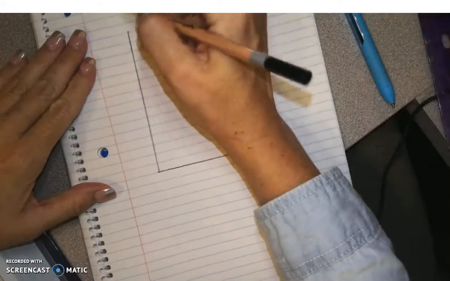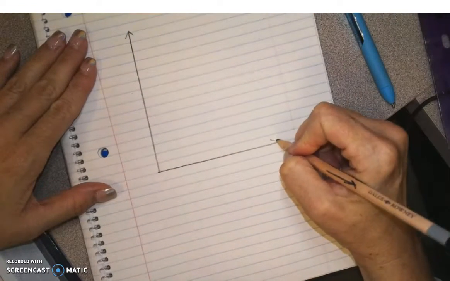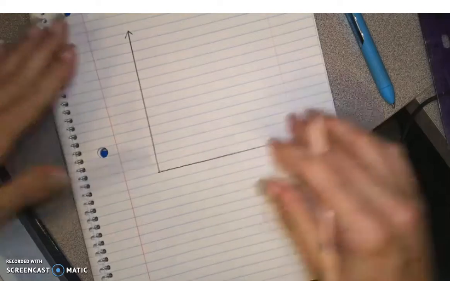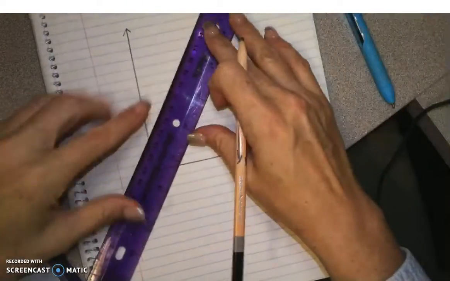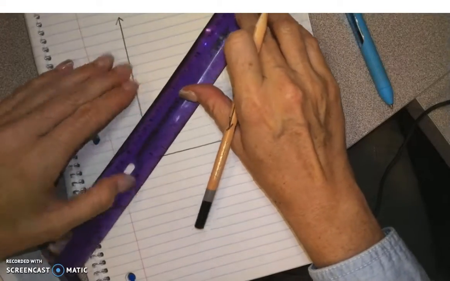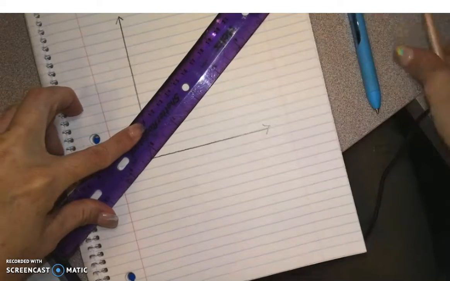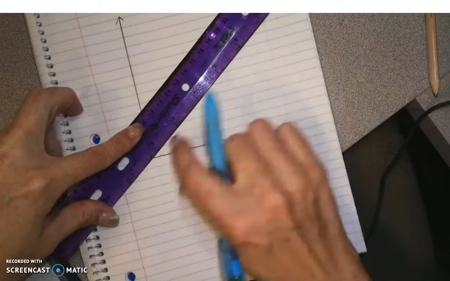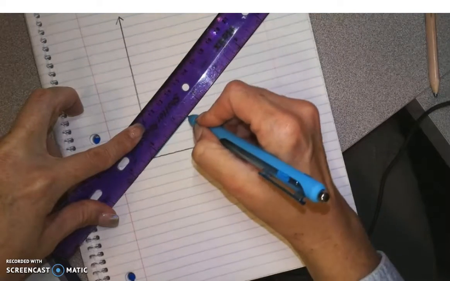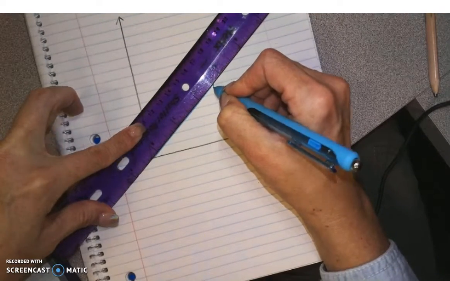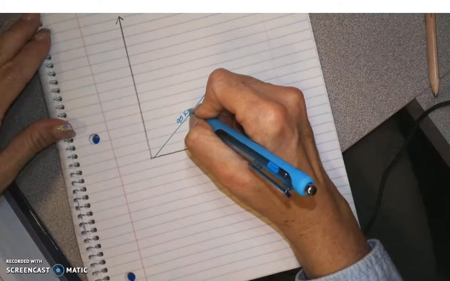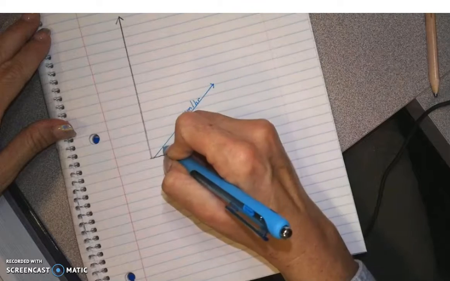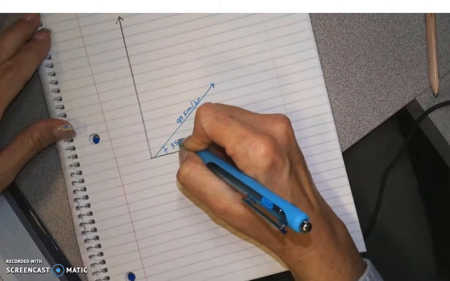So, for example, we might say that a helicopter was traveling 95 kilometers per hour at an angle of 35 degrees to the ground. So 95 kilometers per hour, we can measure this angle at about 35 degrees. I'm just going to estimate. Okay, so 95 kilometers per hour. This angle measure is 35 degrees.